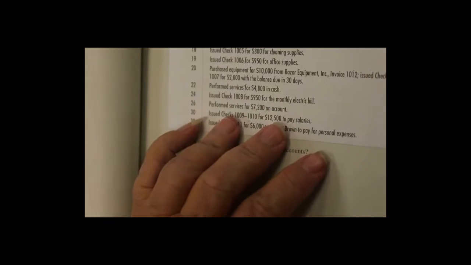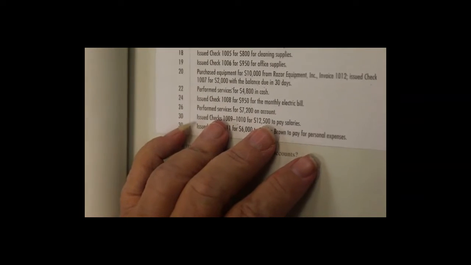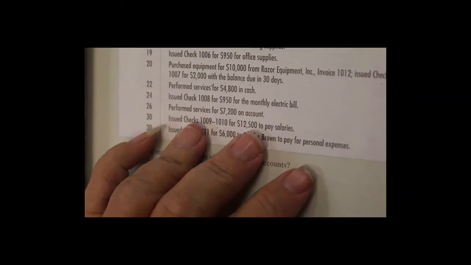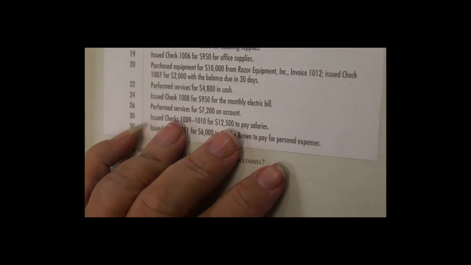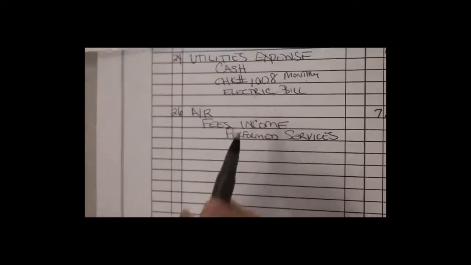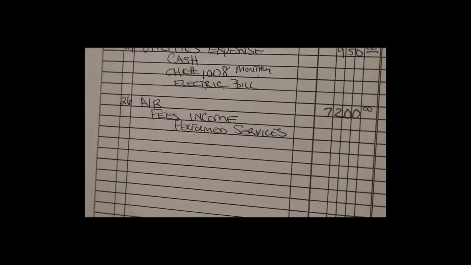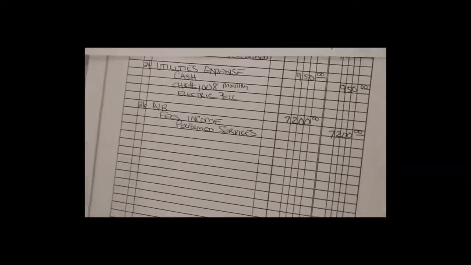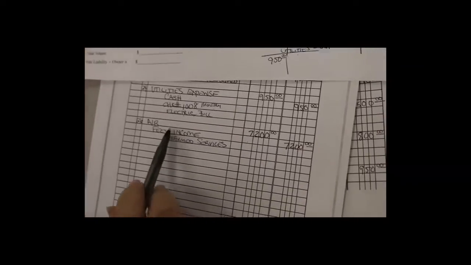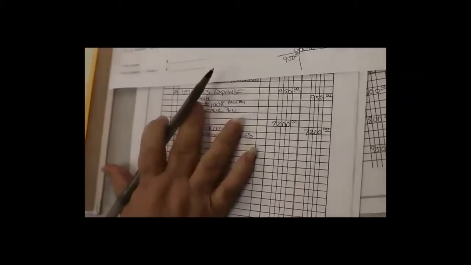All right, and then down here below, let's see, what should I write? It doesn't say, but I just say perform services. Normally it should say account number because we're going to have several different people purchasing or using our services on account. So we would issue them an account number, but this one doesn't, so we're just going to leave it blank. All right, so that journal is done.